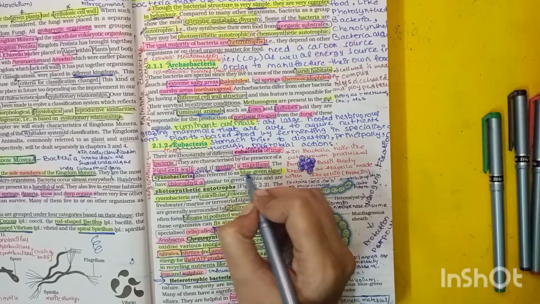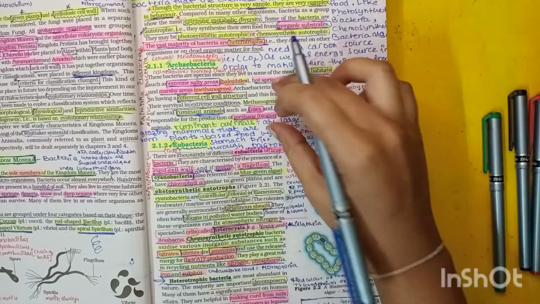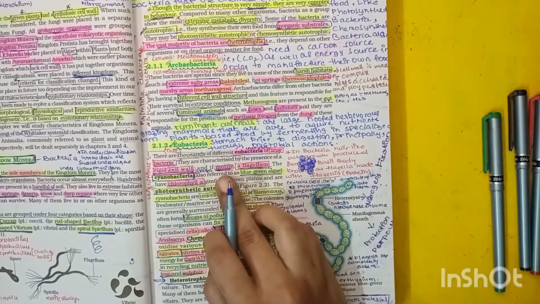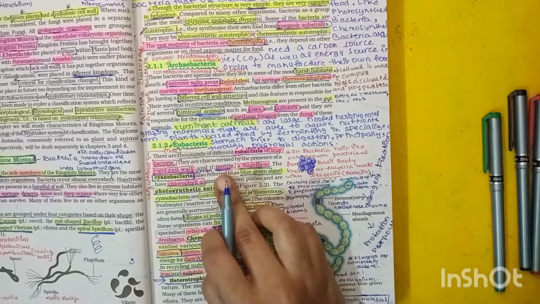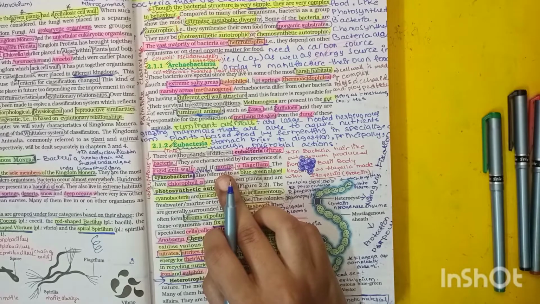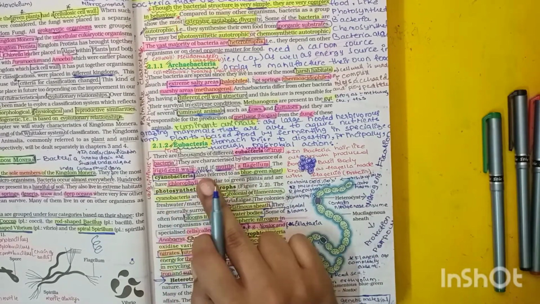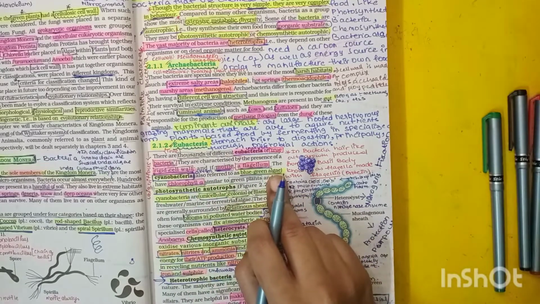They are characterized by the presence of a rigid cell wall. Here tough cell wall is there, but here rigid cell wall. And if the bacteria is motile, flagella is present. If it is not motile, flagella is absent. The cyanobacteria, a type of eubacteria, is also referred to as blue-green algae, but it is not an algae.